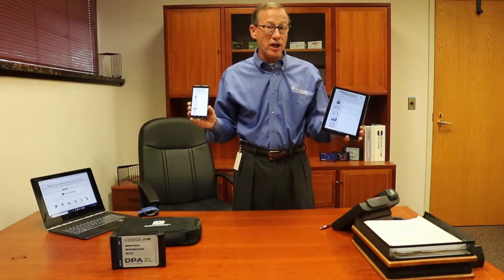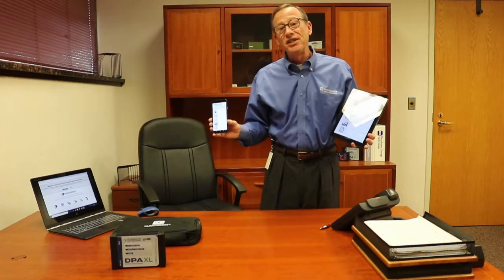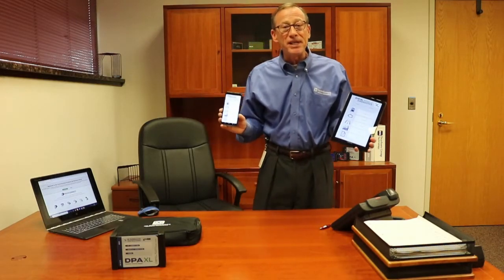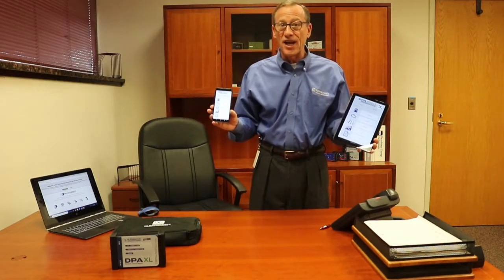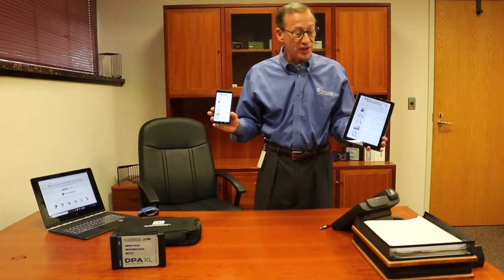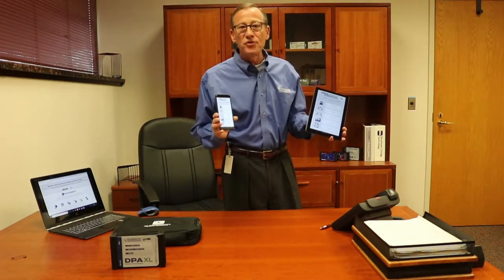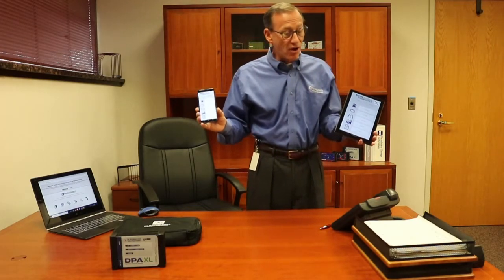It's part of our Truck Connect family of products, and you use it with the DPA XL, which engages CyberGuard protection for your systems and your vehicles. You'll plug in the tool and activate the Bluetooth connection, pair the phone or tablet, and away you go.